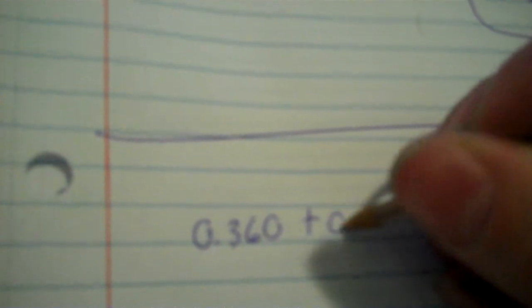0.360 plus 0.112 times 125 divided by the square root of 25. Remember, that is a parentheses. Okay, so in the parentheses we have divided by and we have a root. Root comes before division. The square root of 25 is 5. Then I divide 125 by 5, it's 25. So 0.360 plus 0.112 times 25.